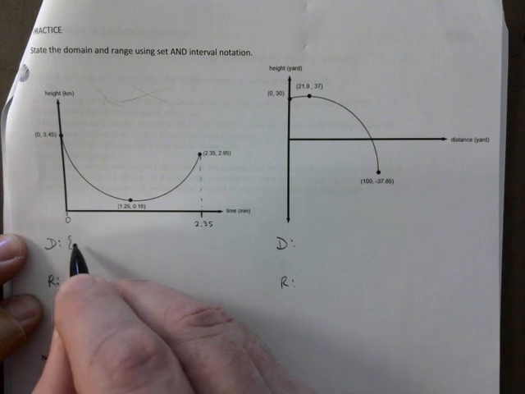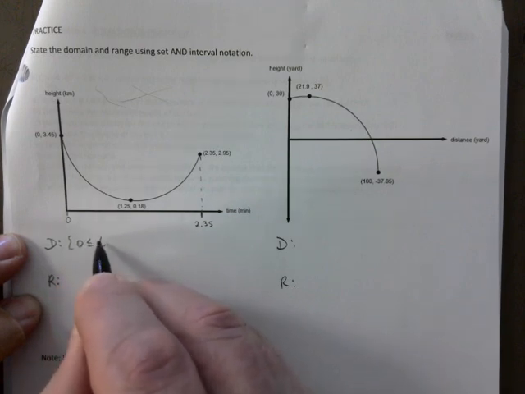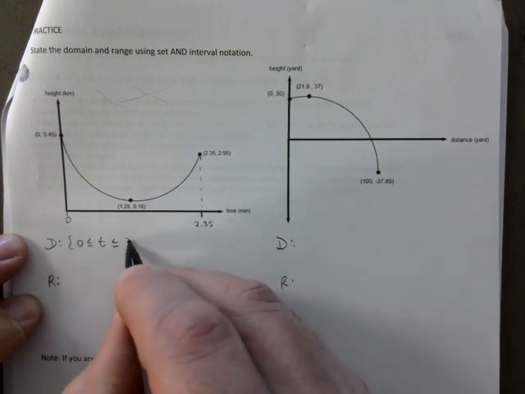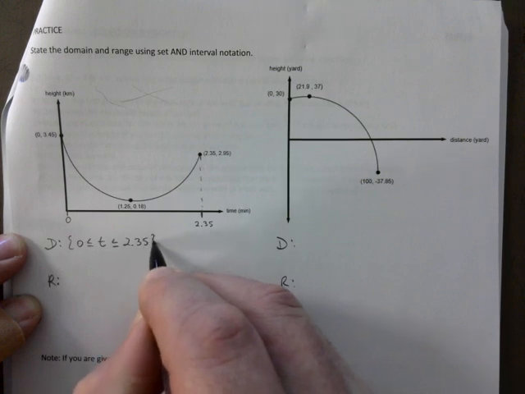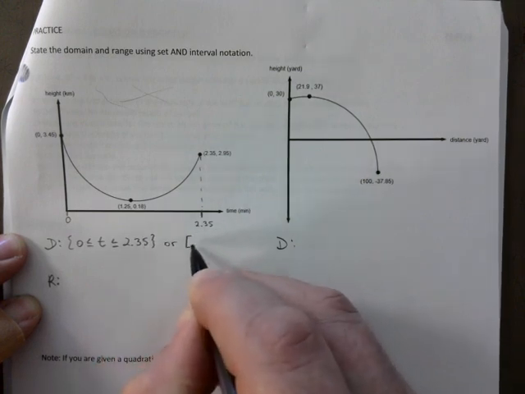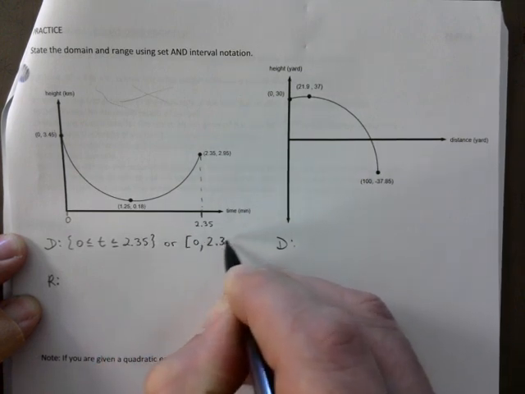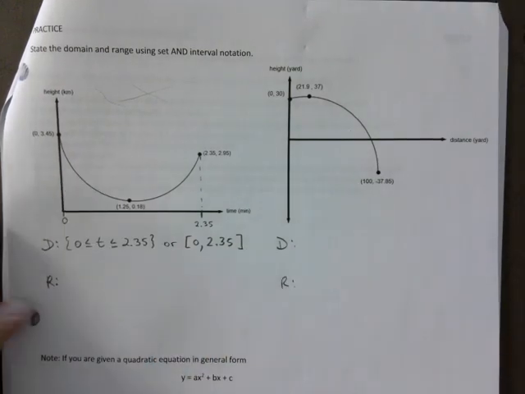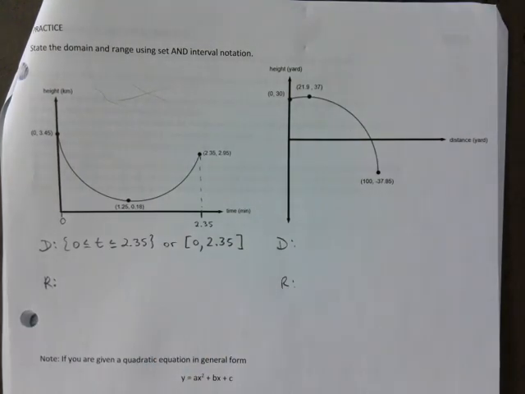So we could go time, all the way to 2.35 included, or 0, 2.35. Domain. How did you do?